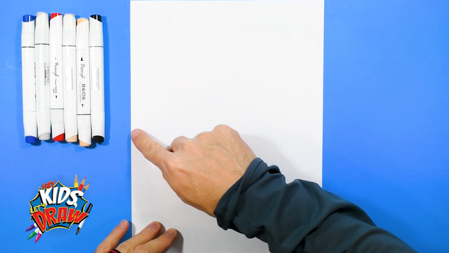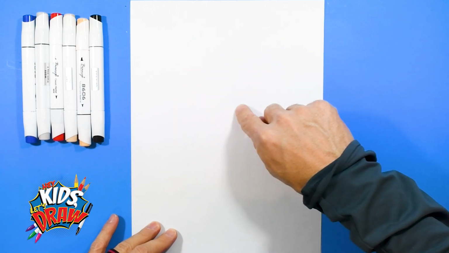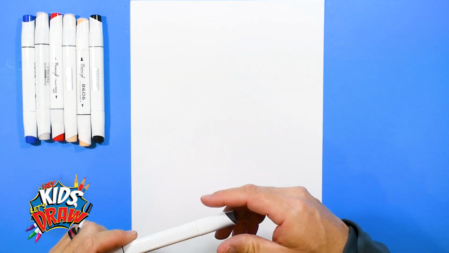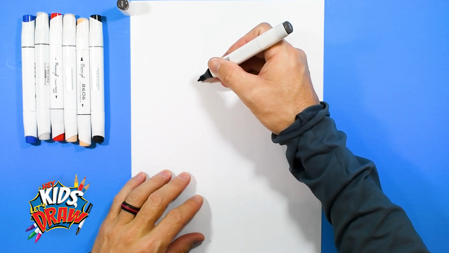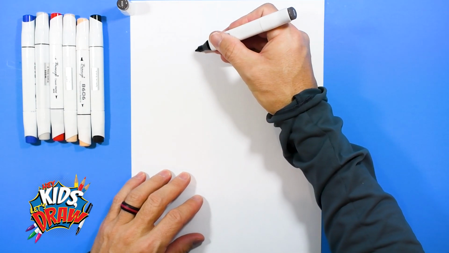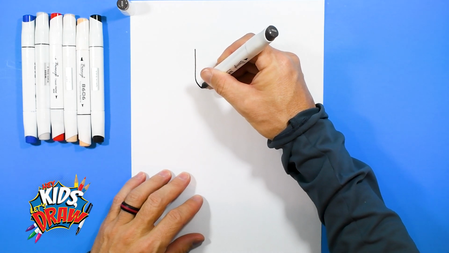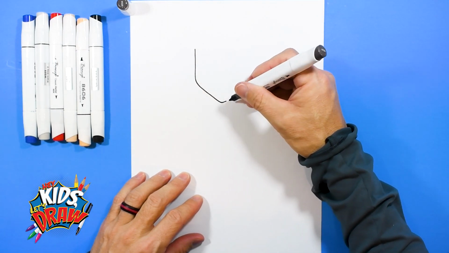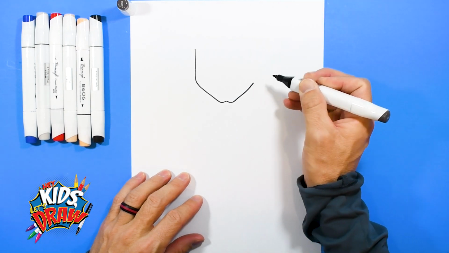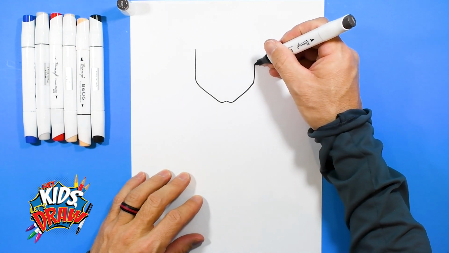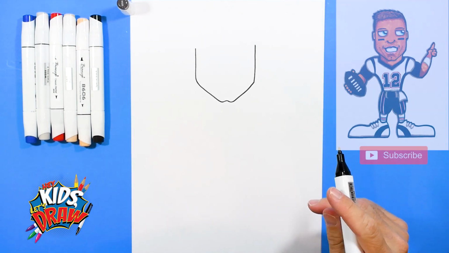Find the center of your page up and down, center of your page across. We'll do Tom Brady's head, large cartoon format right here. So we're gonna get a dark marker and we'll start with a squared off jaw, okay? So we'll go down to the chin, up, down, over, and back up.